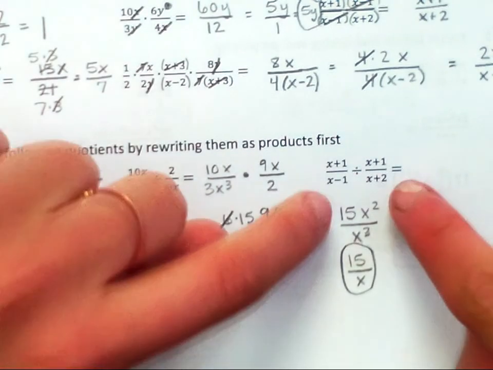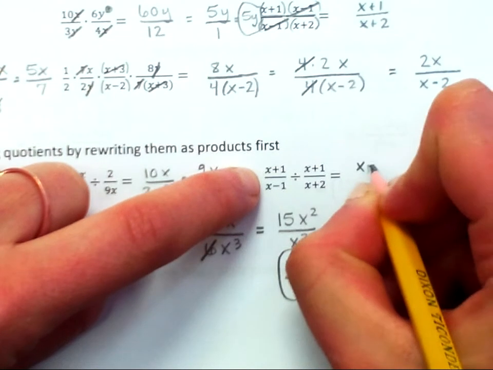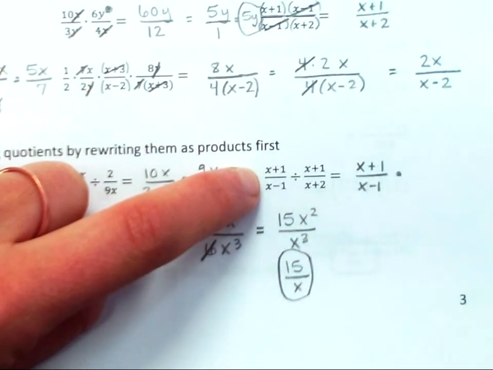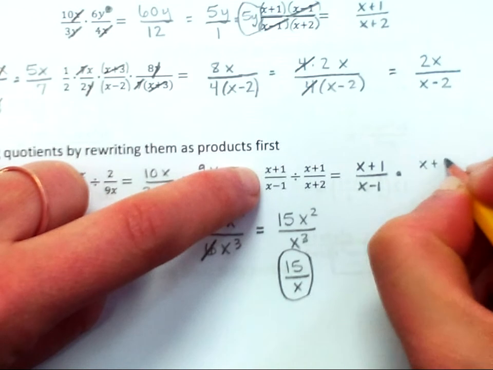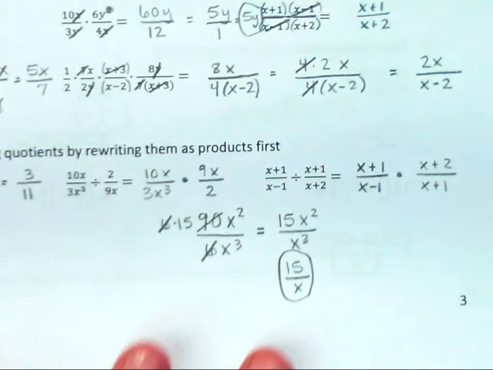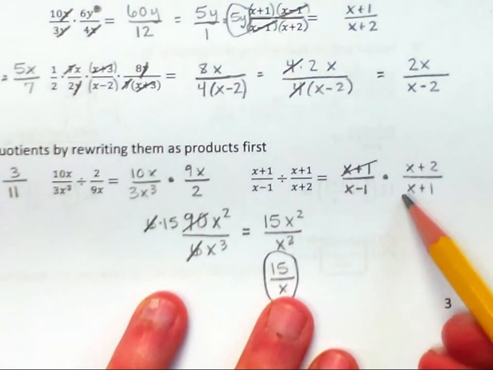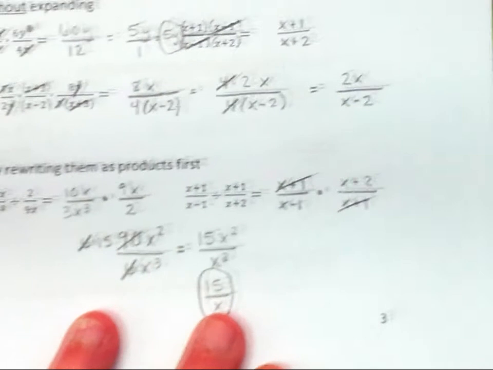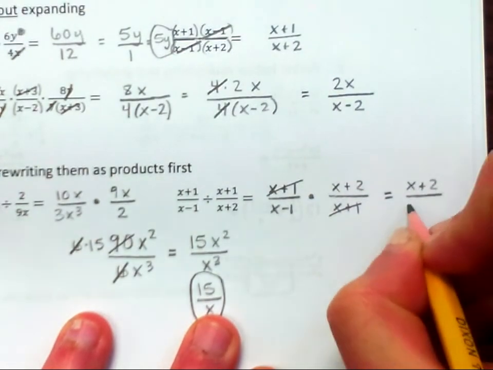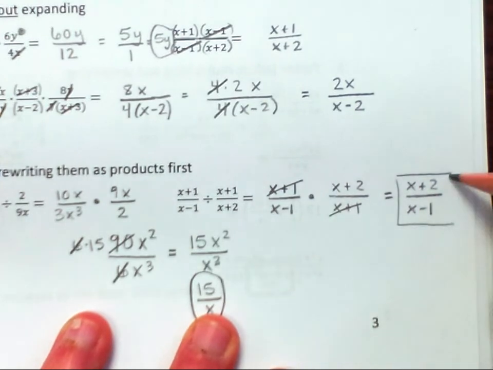Okay. We have to rewrite this division problem, so we're going to leave the first one, change it to a multiplication problem, and flip over the second fraction. Remember, there's implied parentheses, which means this whole factor and this whole factor cancel out, and it leaves us with x plus 2 in the top over x minus 1. That's all the way simplified.